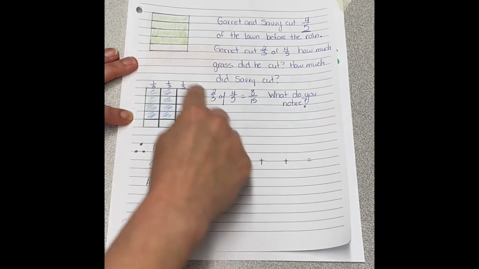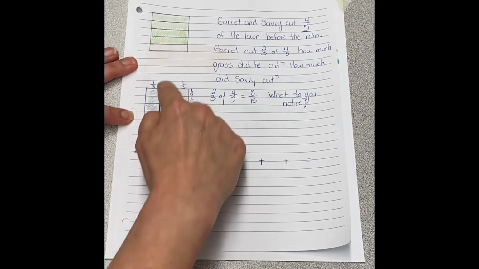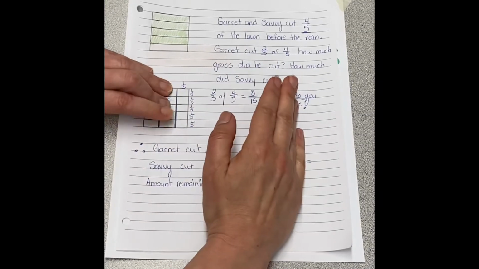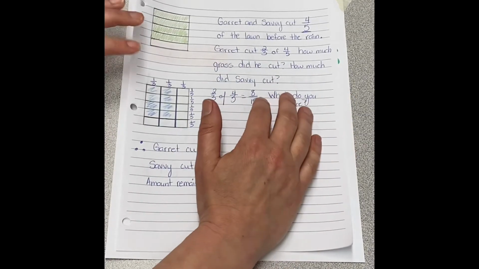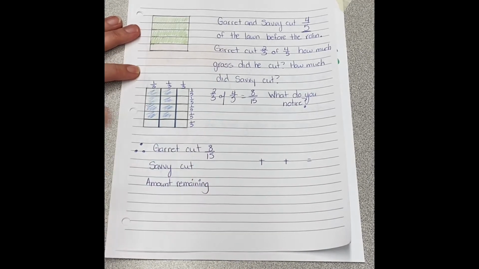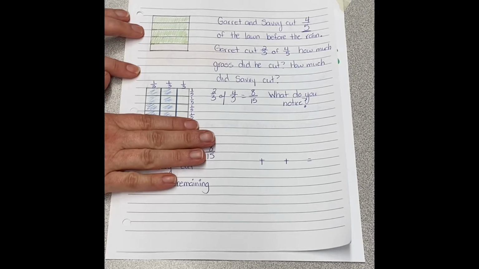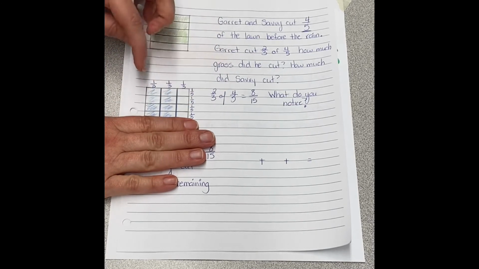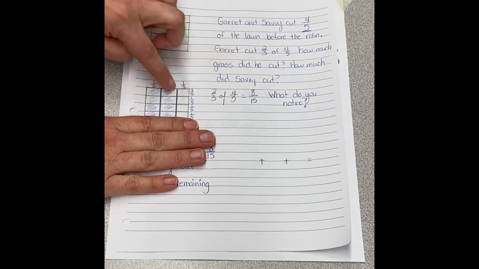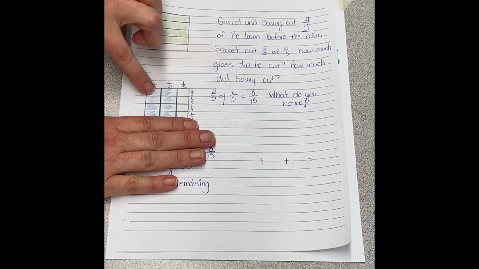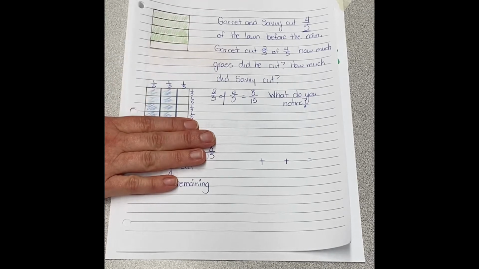So I take the entire whole and I divide it into thirds, which you can see going this way. There's 1/3, there's another 1/3, there's another 1/3. And I know that Garrett cut 2/3 of 4/5. So I'm going to focus on the 4/5 that were cut, which is this, and then I'm going to focus on the thirds. So I can see 1/3, another 1/3, and another 1/3. And I know that he cut 2/3. So I'm going to shade in 2/3 represented by the blue.